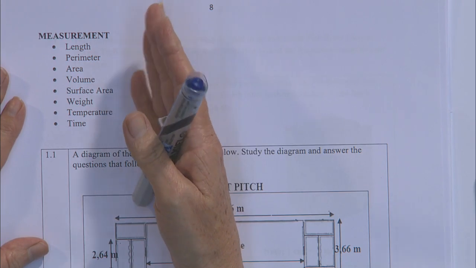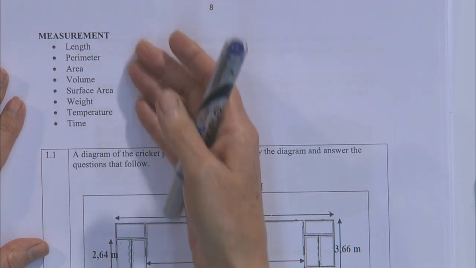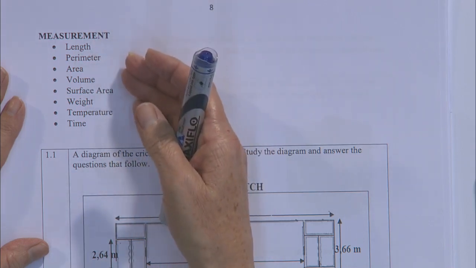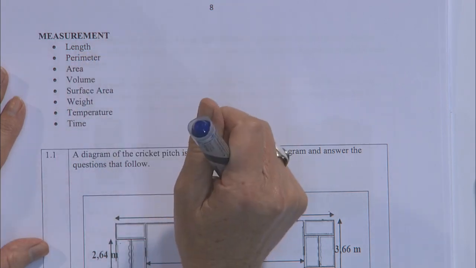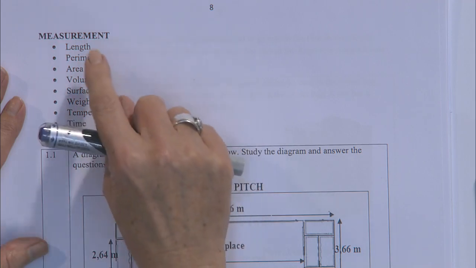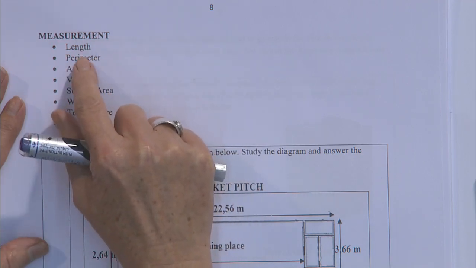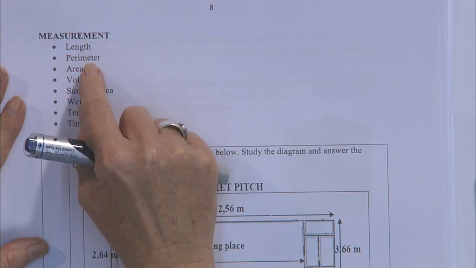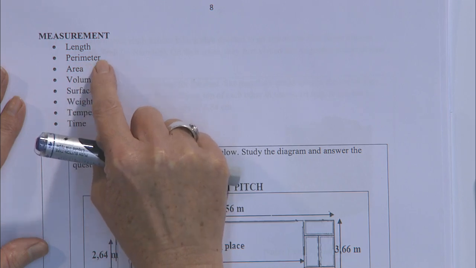What does measurement consist of? Measurement is length. Length is the distance between 2 points, and perimeter is the distance around the outside of a shape.